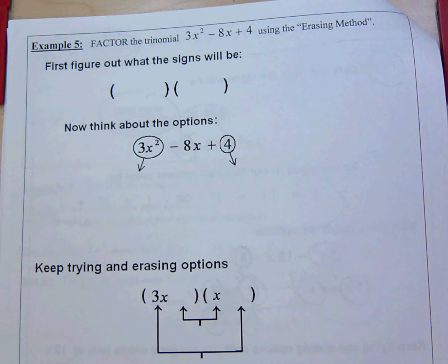Okay, hold on. You got to write your options first. So 4 is going to come from a what? A 1 times a 4, or it could be a what? A 2 times a 2. So do that down here. Okay? Got it? Okay, good. You don't want a 2 and a 4. 2 times a 4 would give you 8. So it's either a what? A 1 times a 4 or a what? 2 times a what? 2. Got it? Okay, so try a 1 and a 4.